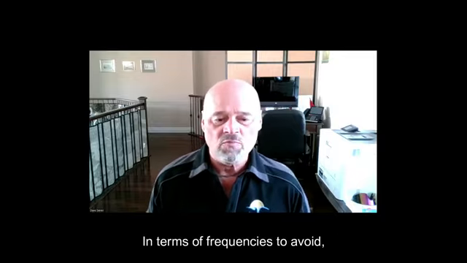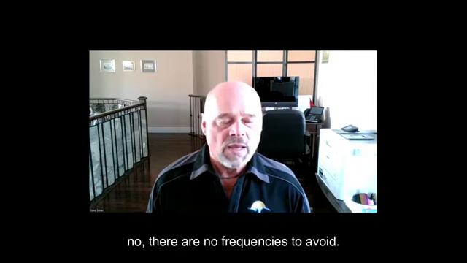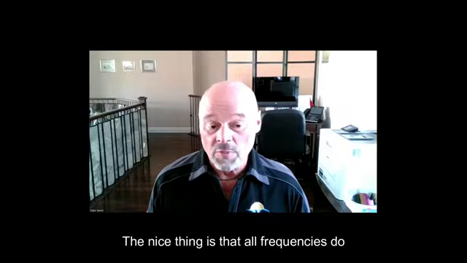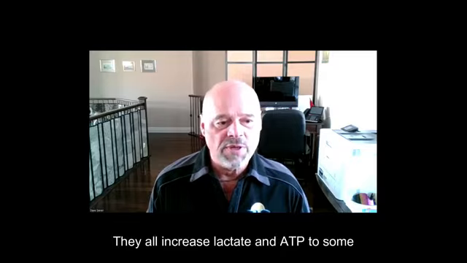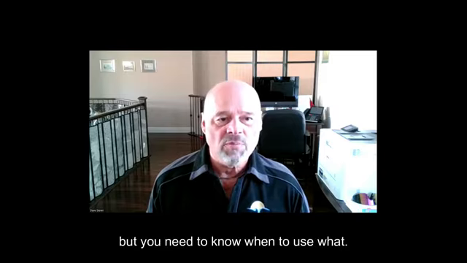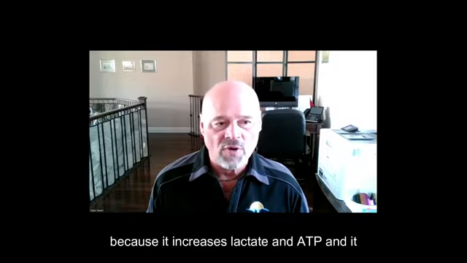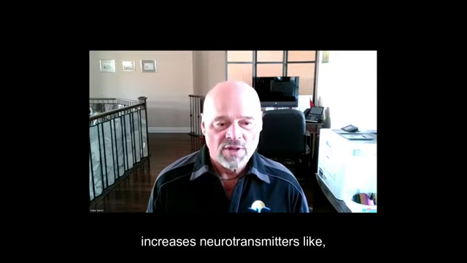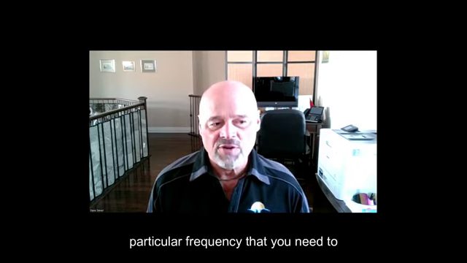Okay, any else? And what frequencies to avoid? In terms of frequencies to avoid, no, there are no frequencies to avoid. The nice thing is that all frequencies do increase cerebral blood flow. They all increase lactate and ATP to some degree. I wouldn't say there's any frequencies to avoid, but you need to know when to use what. But overall, because it increases lactate and ATP, it increases cerebral blood flow, and it increases neurotransmitters like serotonin and so on. And there's not really a particular frequency that you need to use.